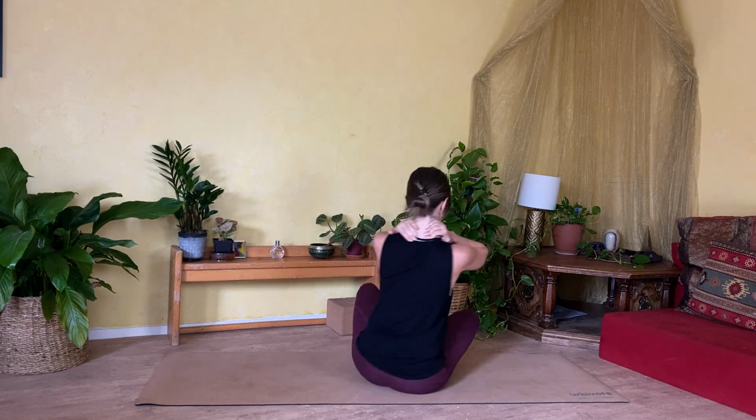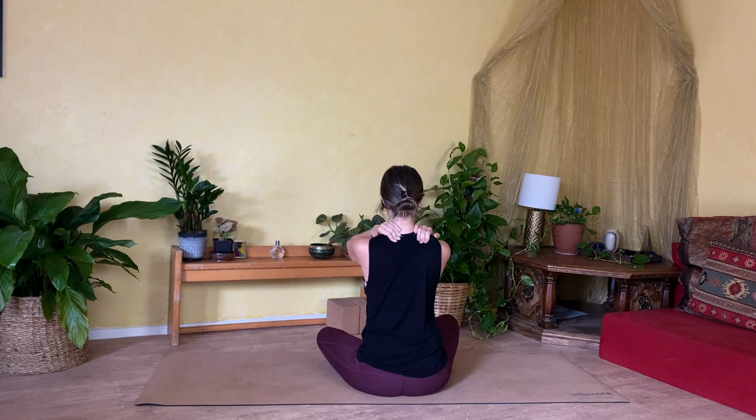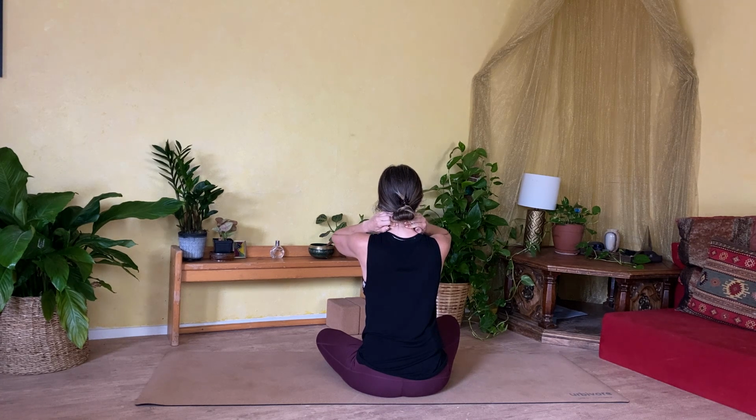So we manually manipulate the tissue. Then you can take this up into your neck, right? So we've been working the tops of the shoulders. You can begin to work the finger pads up along the back of your neck across the right and left side of your spine. Now, you can play with tilting your head up.